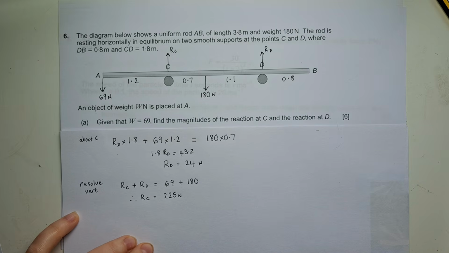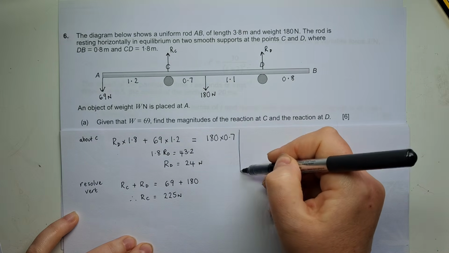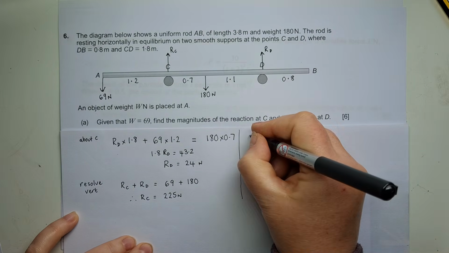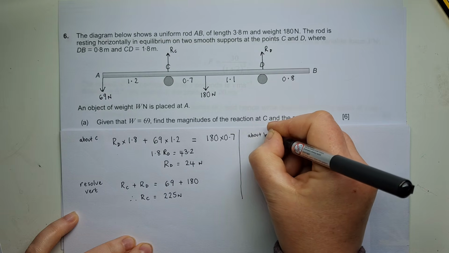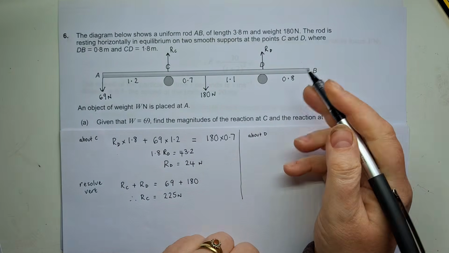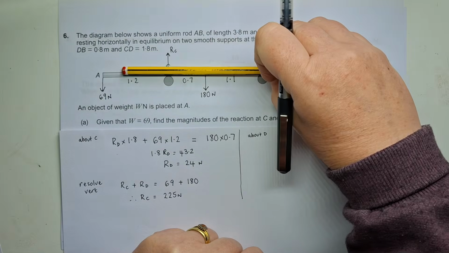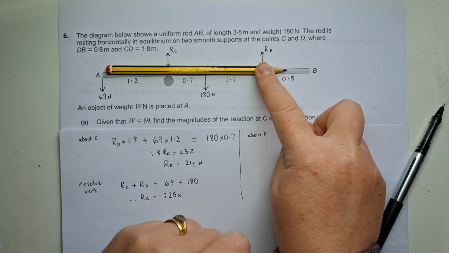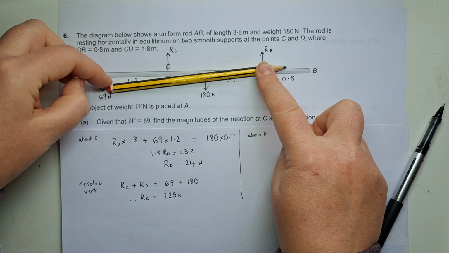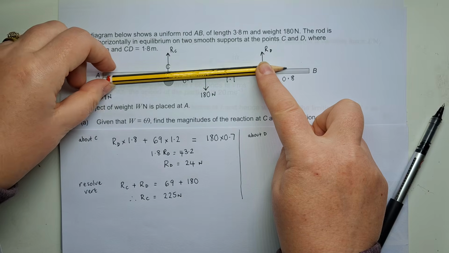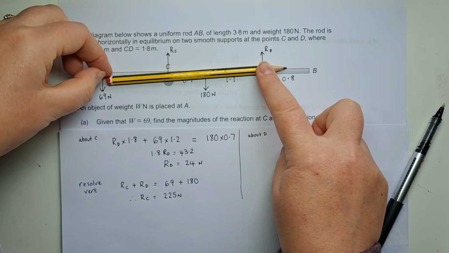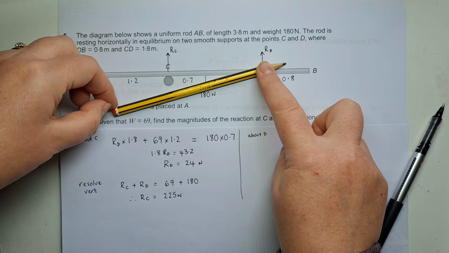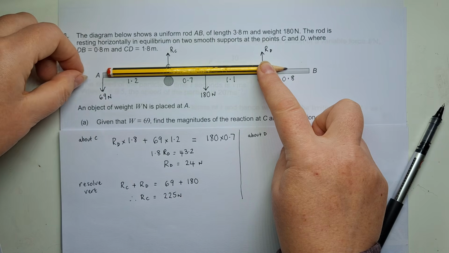It doesn't actually feel like you have to write very much down for your 6 marks, but there's a lot of marks going because you've got to think about things and get them right. If you did do moments about D, which you don't need to if you've done this, but if you did take moments about D instead, let's have a look what would be happening here. The pivot point would be at D. Again, imagine twisting one way, and this time the 69 and the 180 are both twisting clockwise. They're trying to make it turn that way.